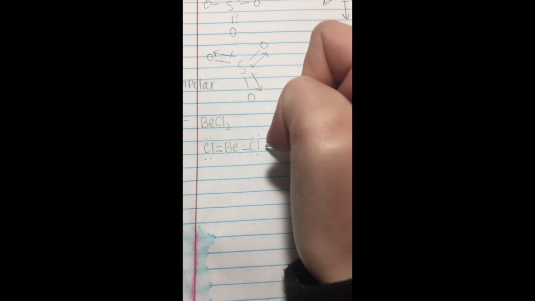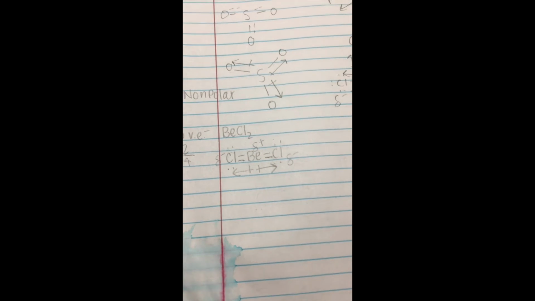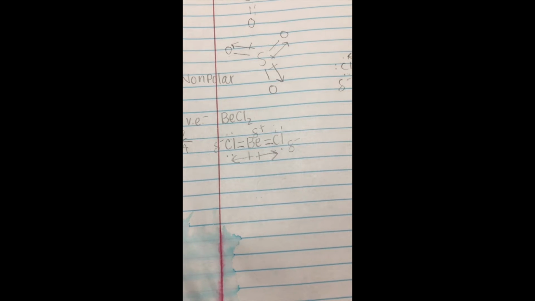Okay, so partial charges, Cl is the most electronegative, so it's going to have a partial negative charge, and Be will have a partial positive charge. The bond dipoles will point to the Cl's because they're the most negative. And this molecule has a linear molecular geometry, so it will look just like this. And since there's only 2 domains and they're both the same, the bond dipoles are going to cancel, so there is no net dipole, so this molecule is nonpolar.